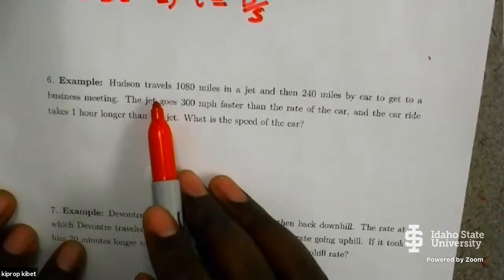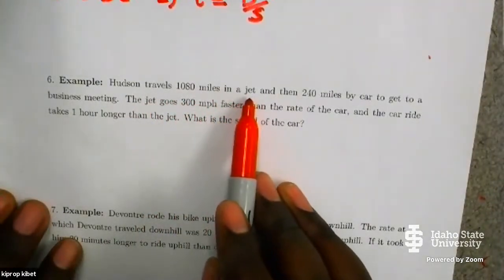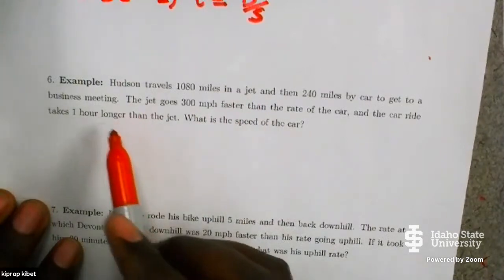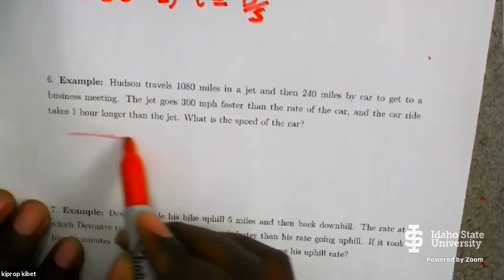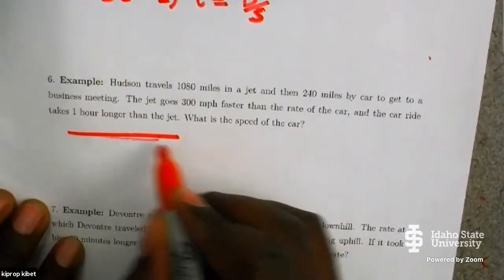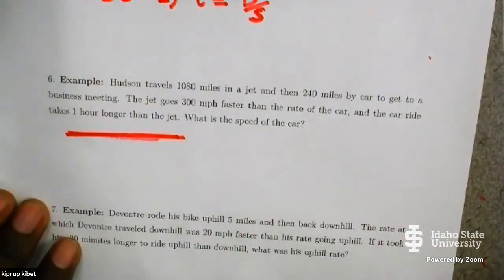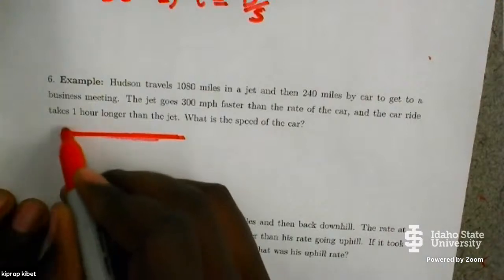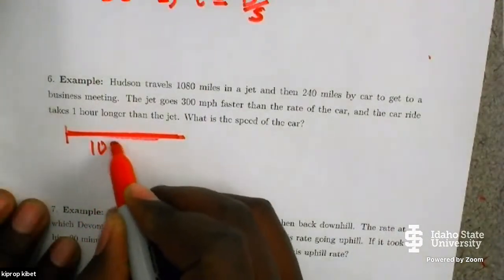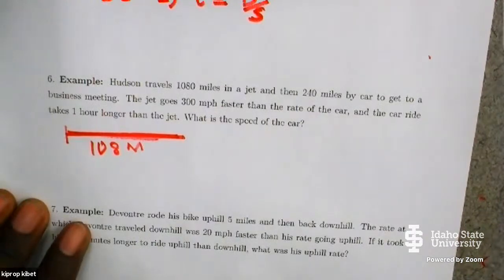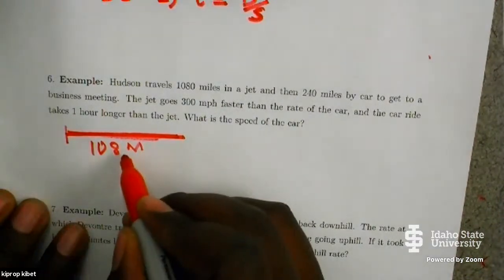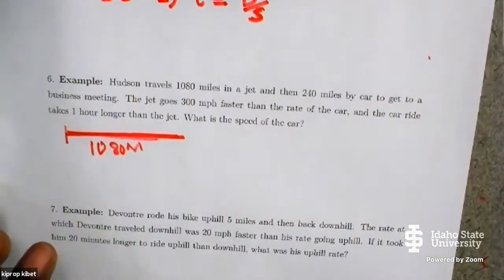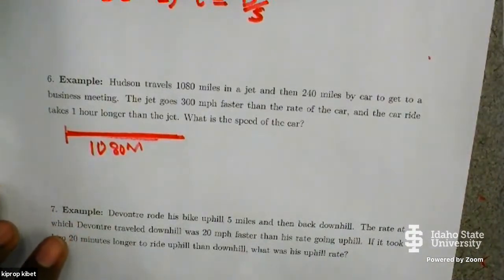So Hudson travels 108 miles in a jet, and 240 miles by car to get to a business meeting. So 108 miles in a jet, and then 240 miles by car.